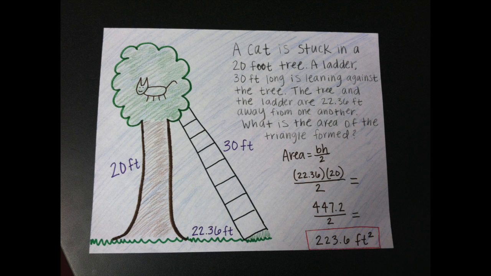And remember, the base is usually the bottom of the triangle, or it's the length of one side of the triangle. And so for this problem, the base will be 22.36 feet, which is the distance between the tree and the ladder. And so you can write 22.36 right below the formula. And so next, we have to find the height. And remember, the height is the length from the base to the top corner of the triangle, which is perpendicular to the base. And so the height will be 20 feet, which is the length of the tree.